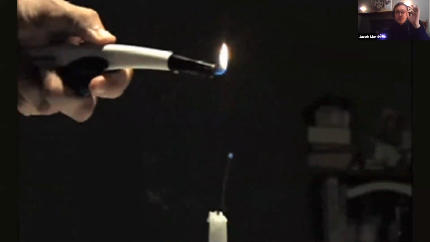So the first experiment that he did that I think is quite nice is if you blow out a candle, you'll have a white vapor trail that will come up from the candle. You can reignite the top of that, and a flame front will run down and reignite the candle. And what this is demonstrating is that it's actually the wax vapor that is being burnt in a candle.